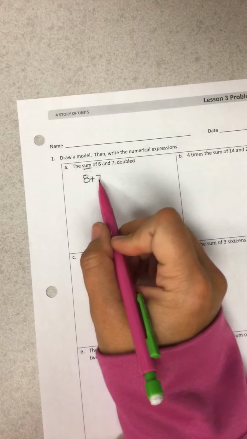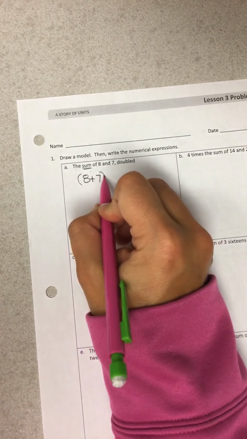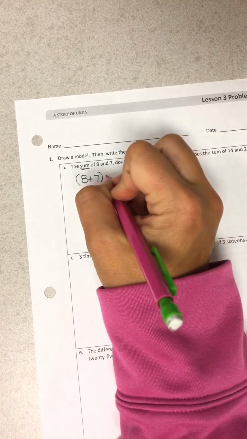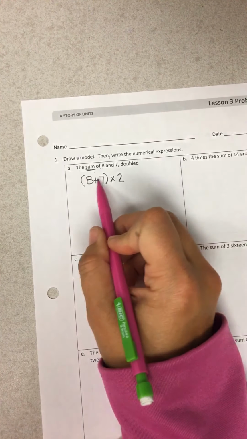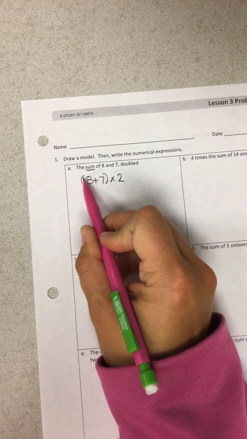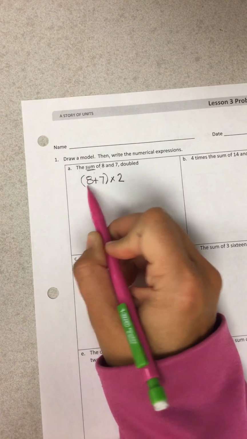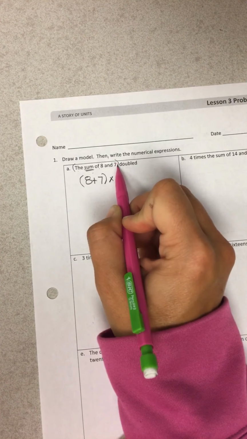And because that is something I want to do first, I want to make sure that that's put into parentheses. And then I want to double them. Okay, so I want to do it times 2. All right, so we've got to remember that because this is what we want to do together, that is what is in your parentheses. So the sum of 8 and 7, we're putting those in parentheses. Doubled, we're multiplying it by 2.